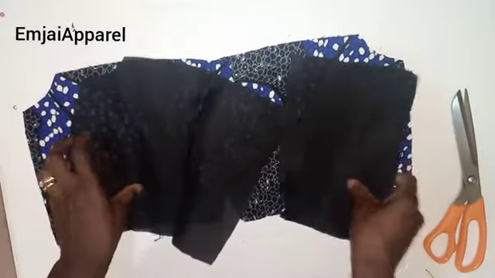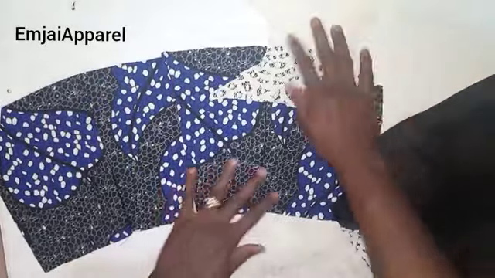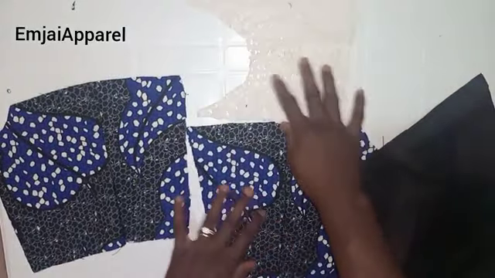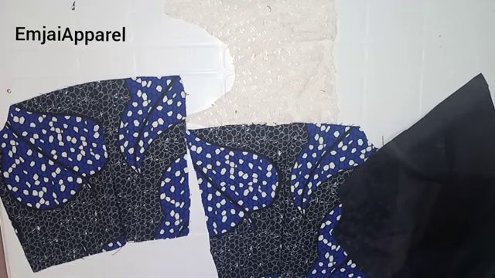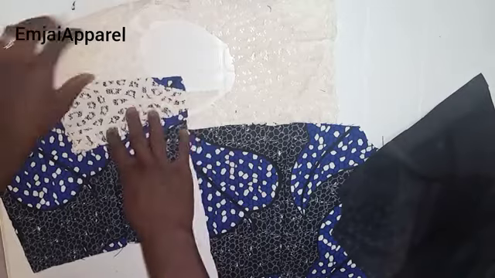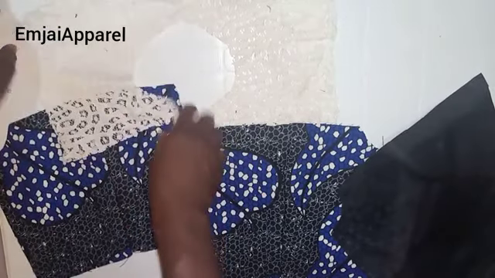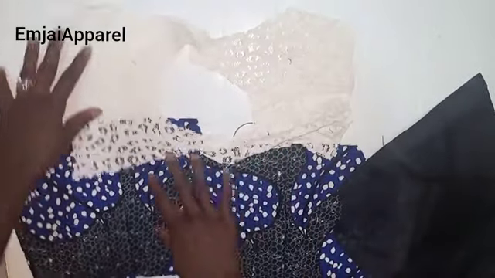The next thing we are going to be doing is to attach the yoke of the back to the main fabric. The first thing you're going to be doing is to place your yoke this way. You try to arrange it so that you don't make a mistake, and also take note of the neck, because the neck is a high neck.